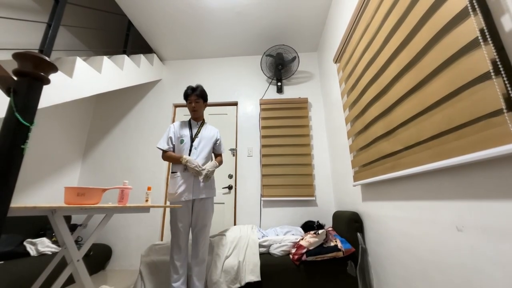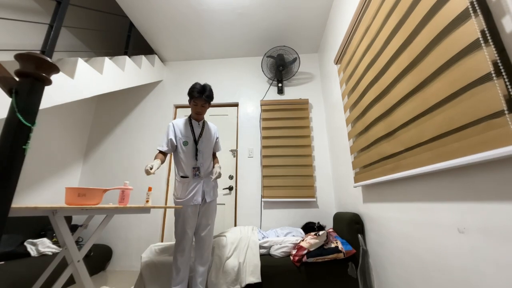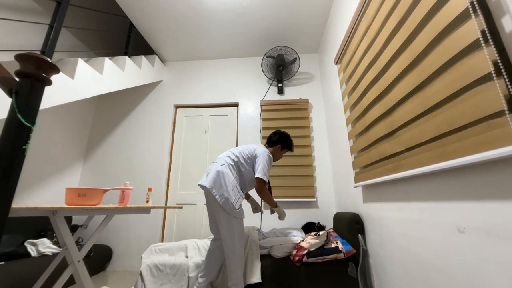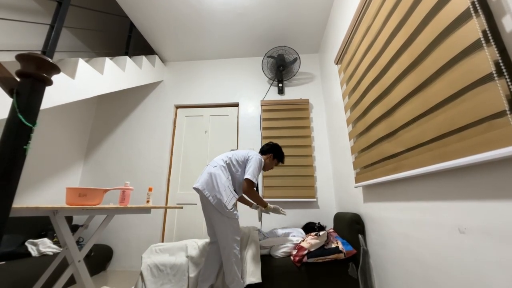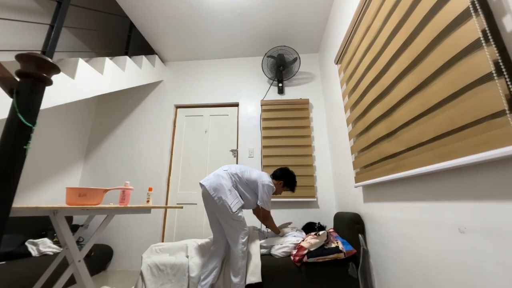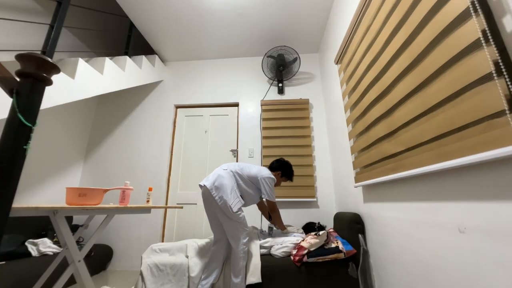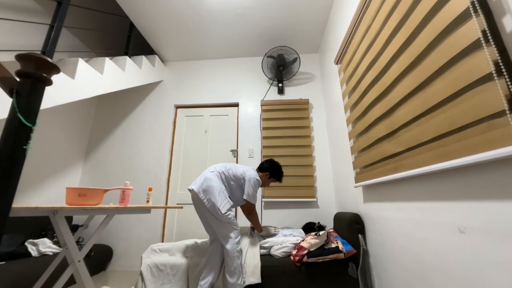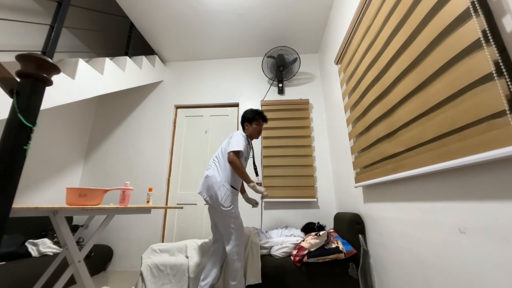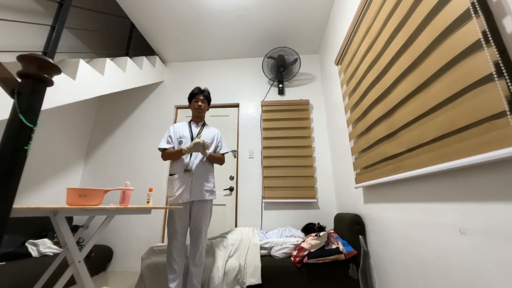Okay, next, I will be doing the friction massage. Same lang po, sabihin na po kung masyado malakas yung pressure. Okay, next is the tapotement massage.